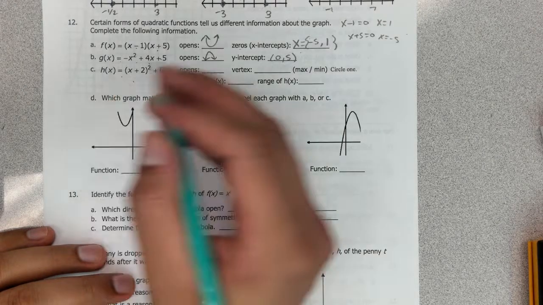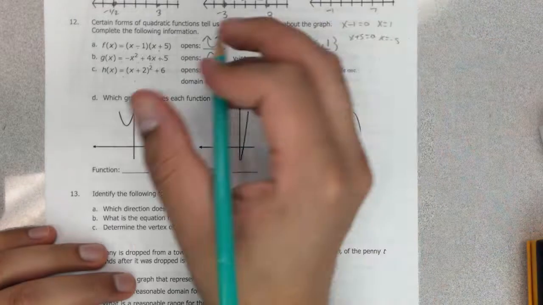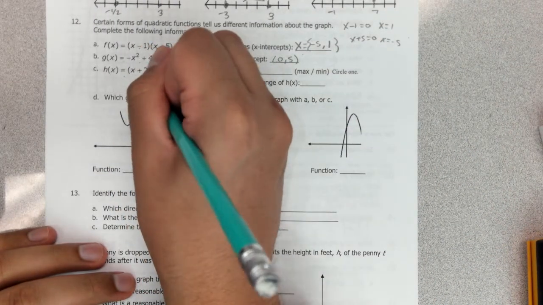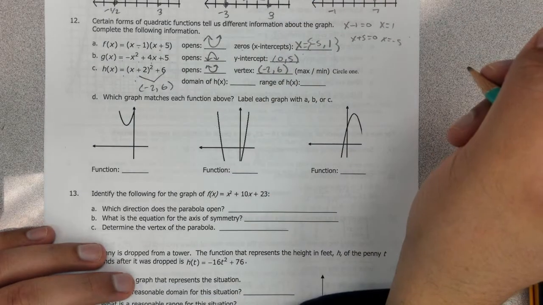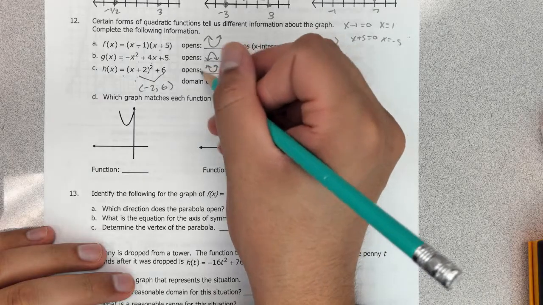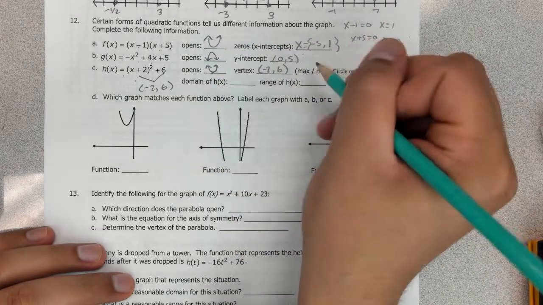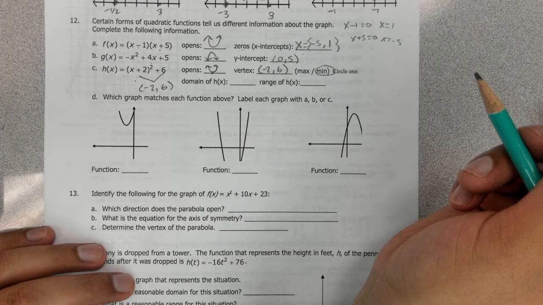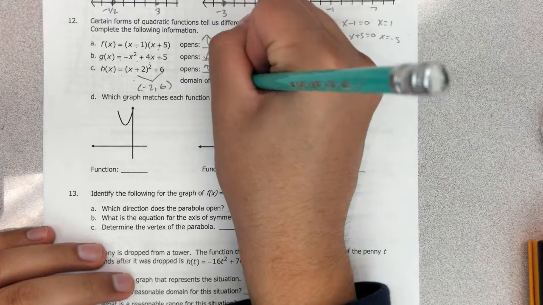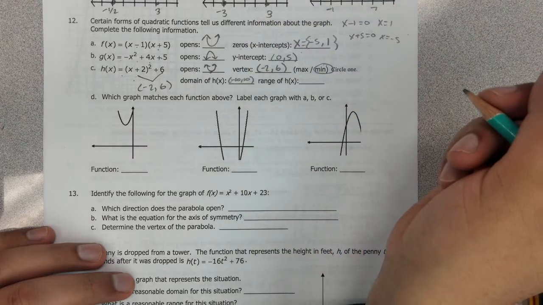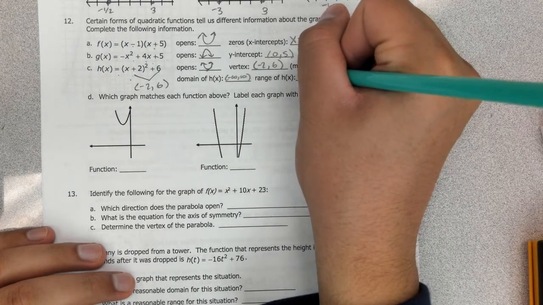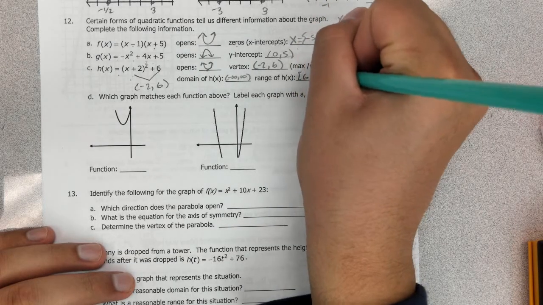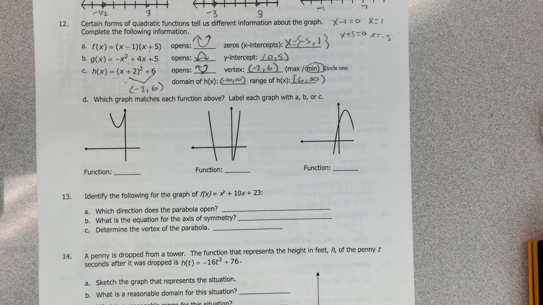And then for this one, no negative in the front, so it's going to open up. The vertex is my h and k. Inside is always the opposite, so we get negative 2, 6. And since this parabola is opening up, the vertex would be the minimum point, or the lowest point. Also, domain is always all real numbers, or negative infinity to infinity. And then for the range, if you were to graph this, you would start at 6, and then continue up to infinity. You could always just graph this and see it on the graph.